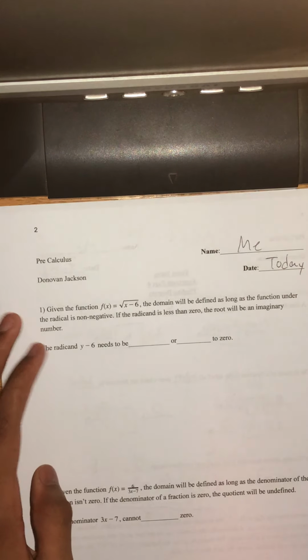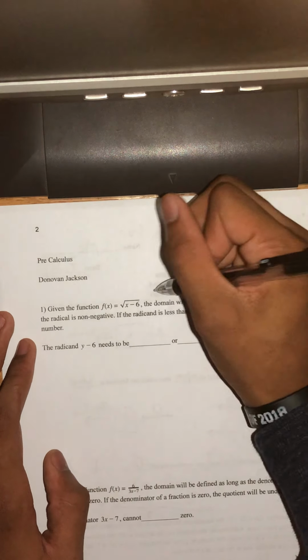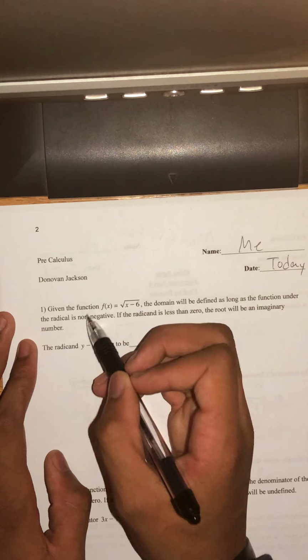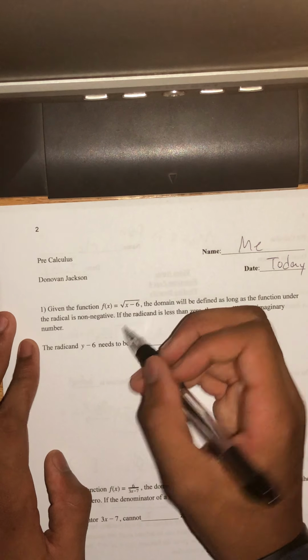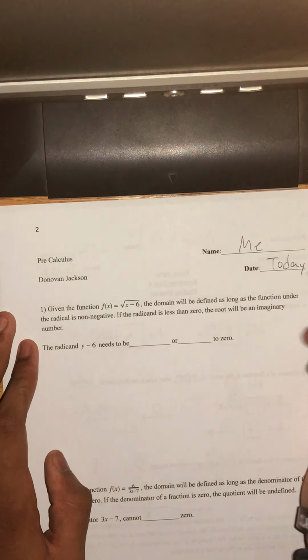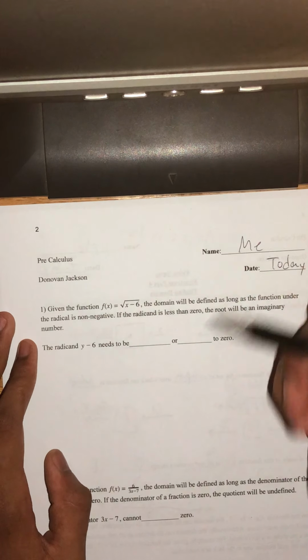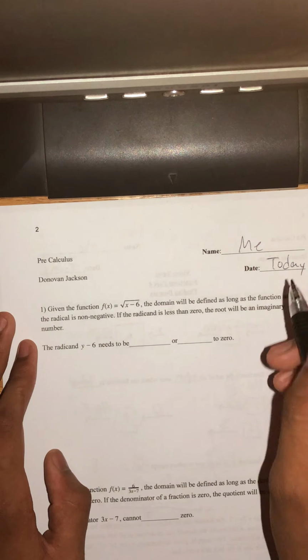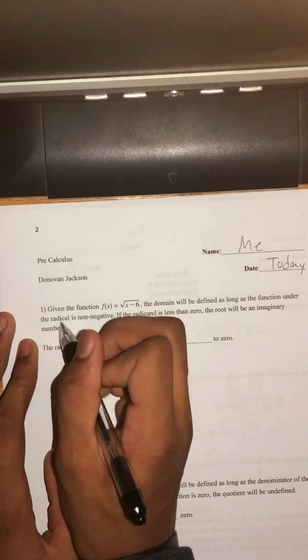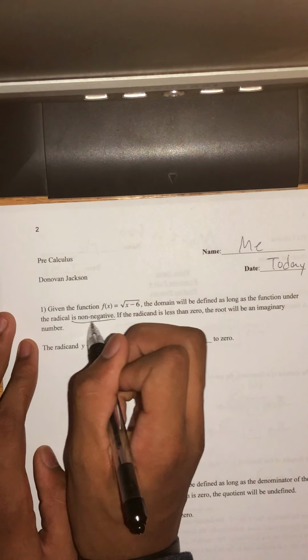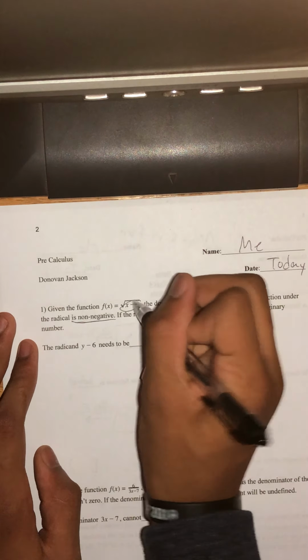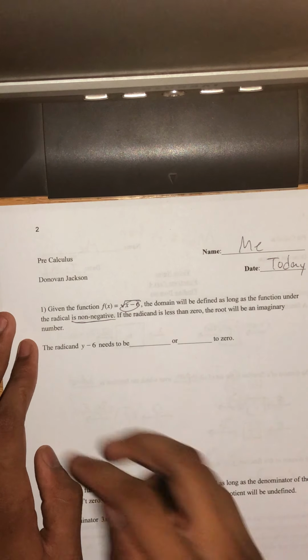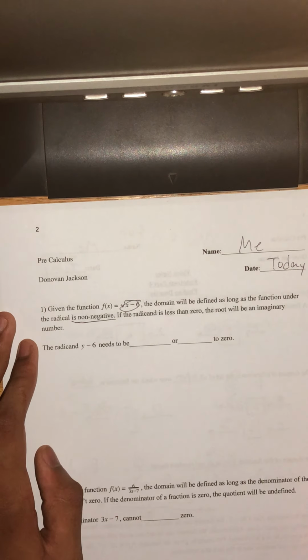Okay, so now we're talking about restrictions. Given the function f of x equals square root of x minus 6, this would be easy, but you obviously don't know that yet. The domain will be defined as long as the expression under the radical is non-negative. So if this x minus 6 is less than 0, then we'd get an imaginary number.